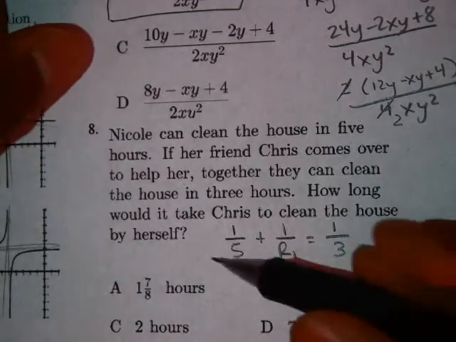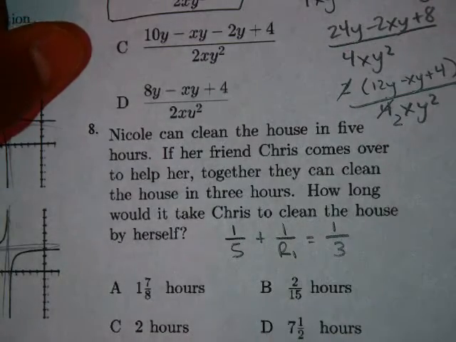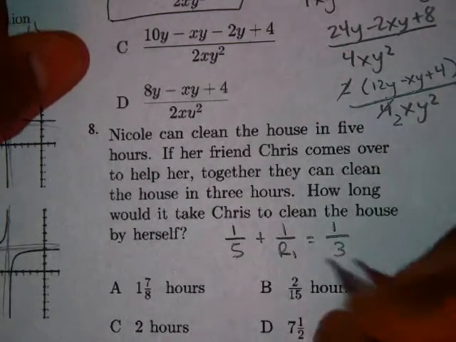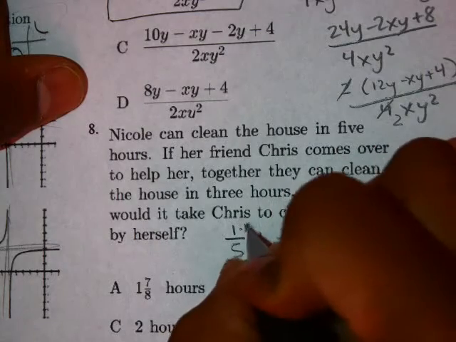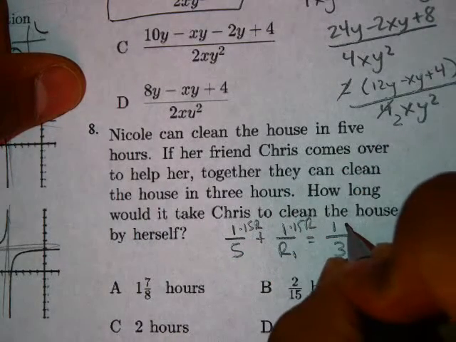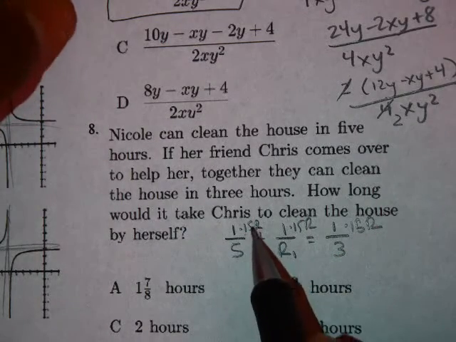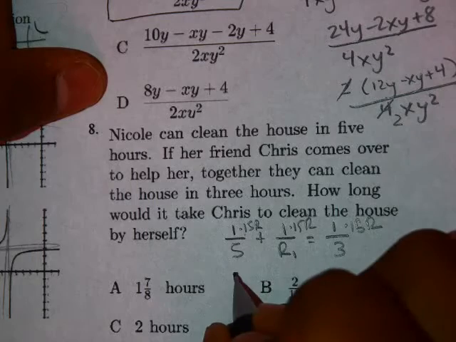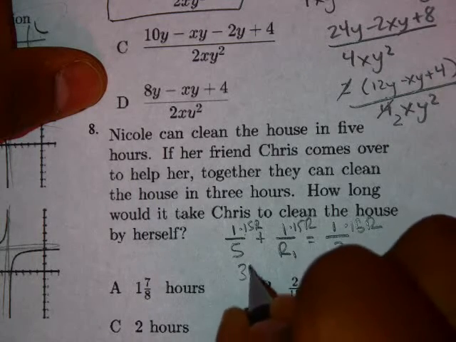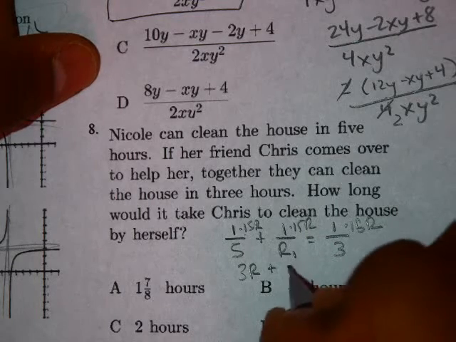I need to find something that'll clear all the fractions, and since I'm solving, I just multiply the tops. If I'm adding and subtracting, I'll multiply the top and bottom and then just combine them. So I think 15r will clear out everything. So 15r divided by 5 is 3r. 15r divided by r is 15.